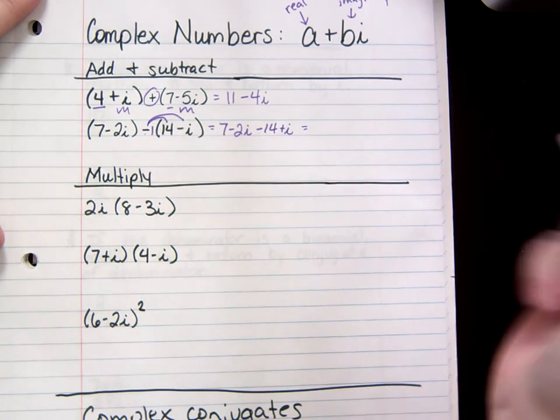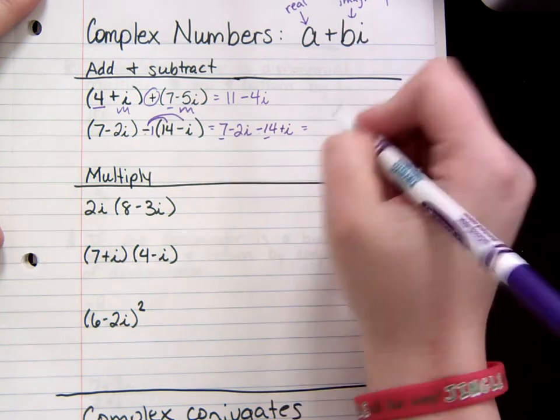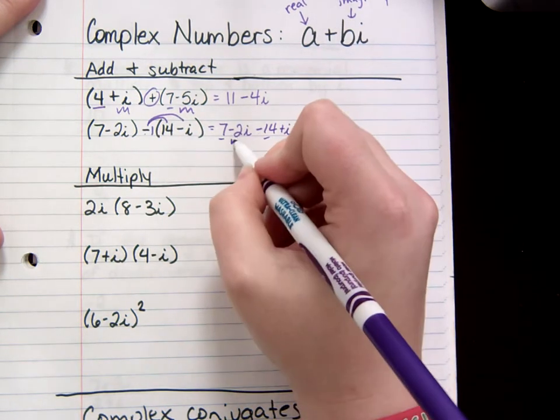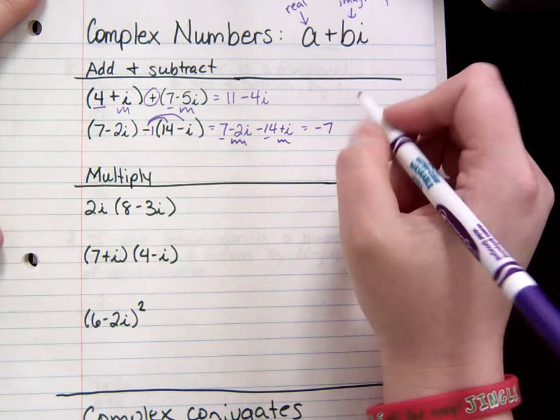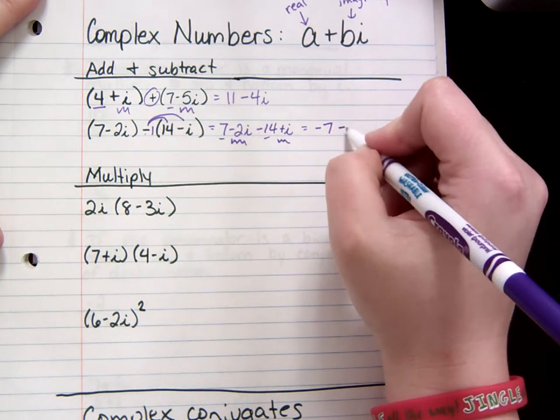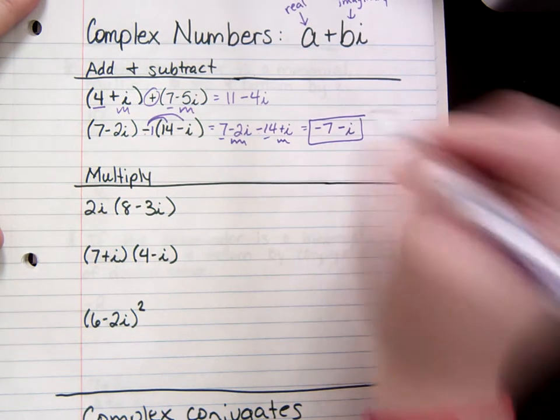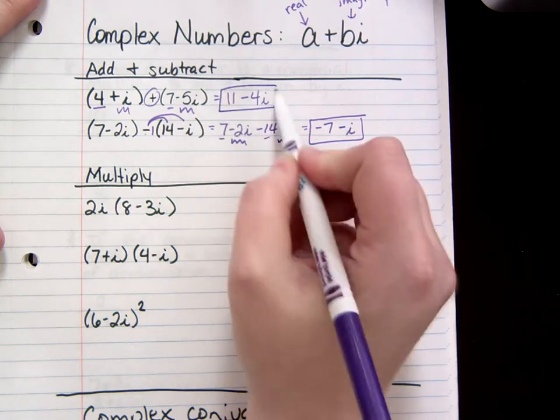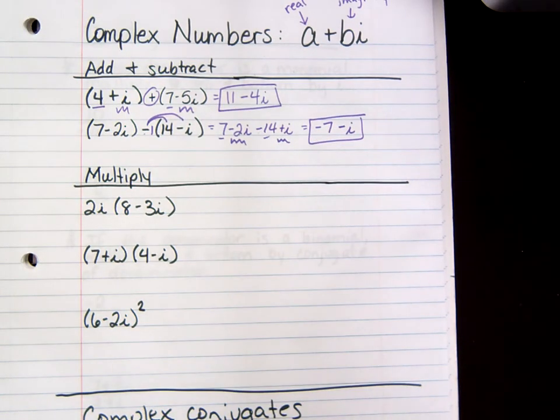missing double negatives. So 7 minus 14 gives you negative 7. Negative 2 plus negative 2i plus 1i gives you negative 1i. So adding and subtracting complex numbers is like combining like terms.